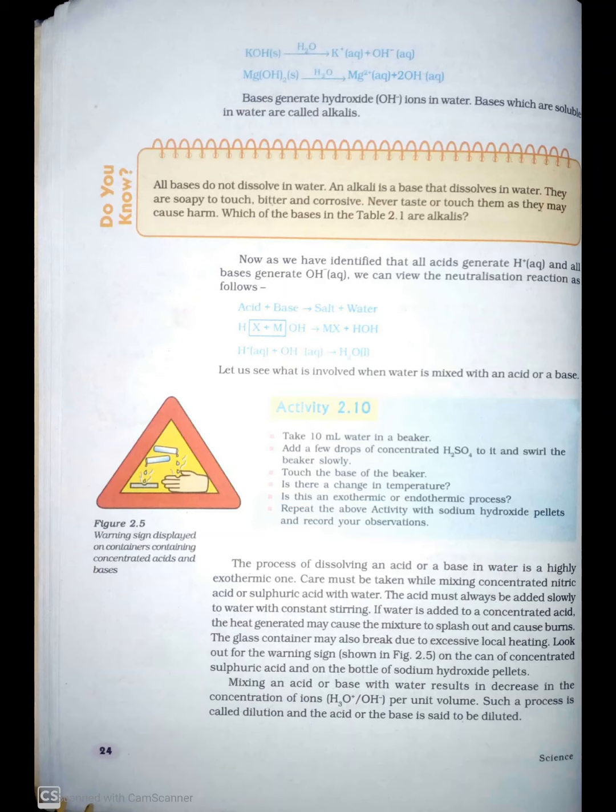Care must be taken while mixing concentrated nitric acid or sulfuric acid with water. The acid must always be added slowly to water with constant stirring. If water is added to a concentrated acid, the heat generated may cause the mixture to splash out and cause burns. The glass container may also break due to excessive local heating.